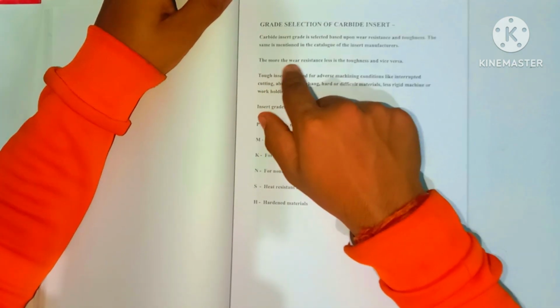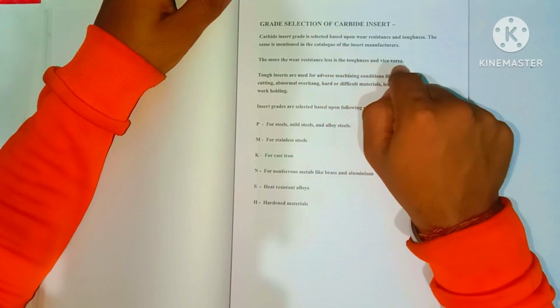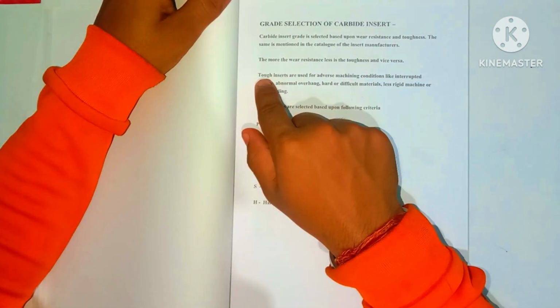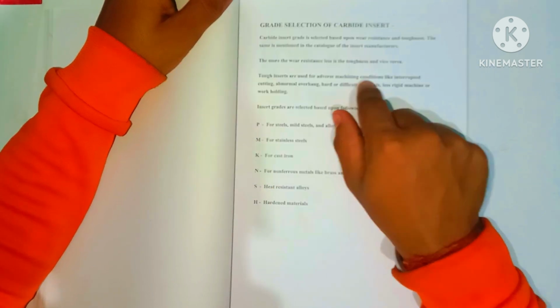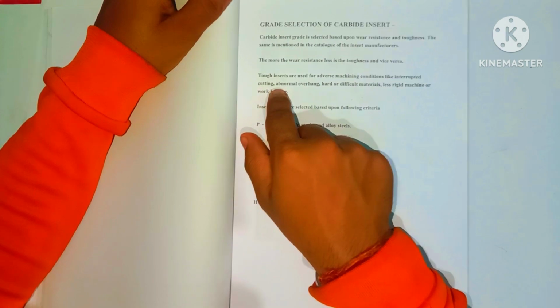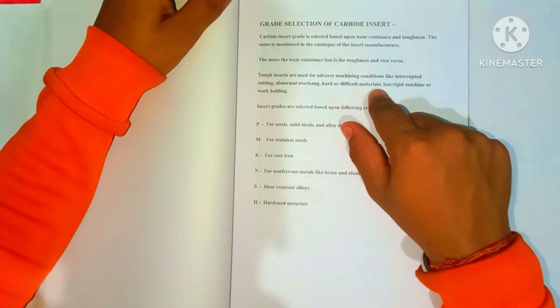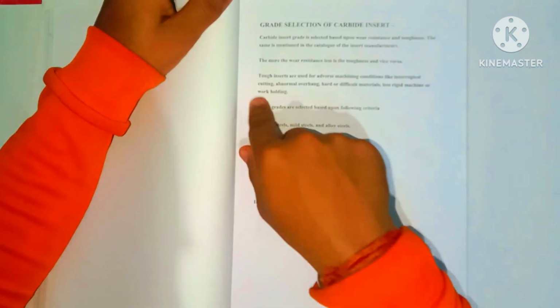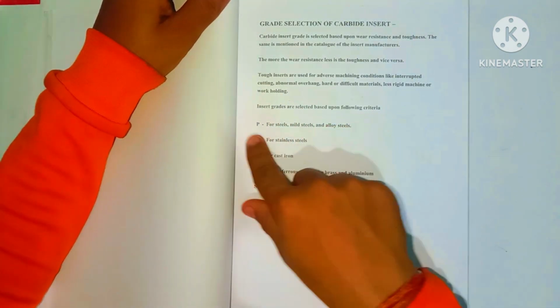The more the wear resistance, the less the toughness, and vice versa. Tough inserts are used for disadvantageous machining conditions like interrupted cutting, abnormal overhang, and difficult materials, on less rigid machines or work holders. The insert grades are selected based on the following criteria.